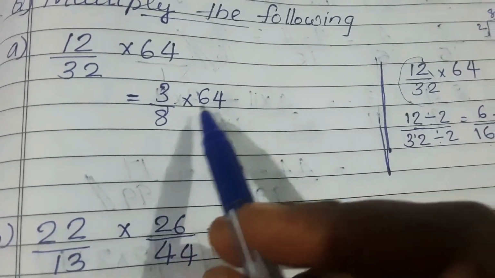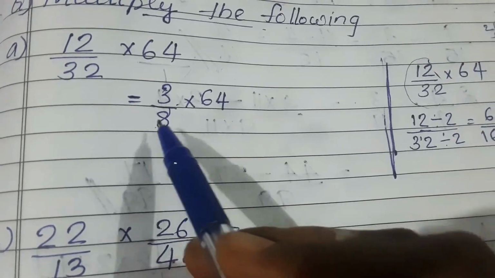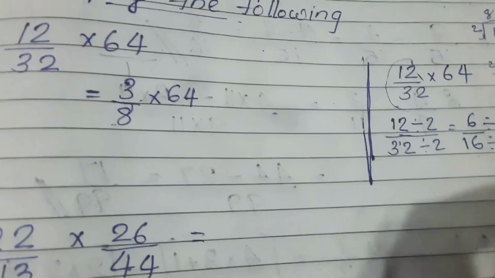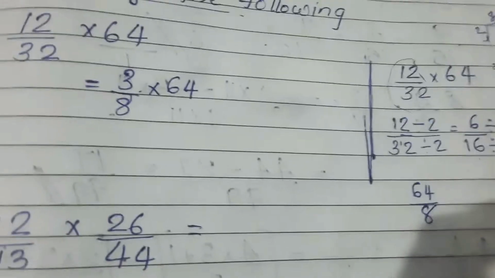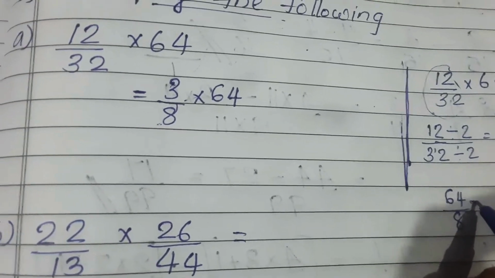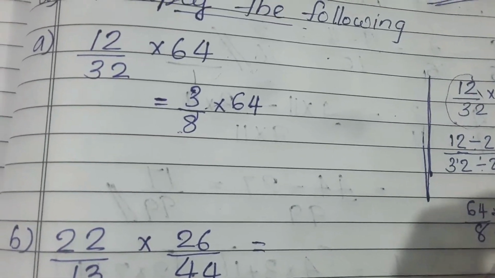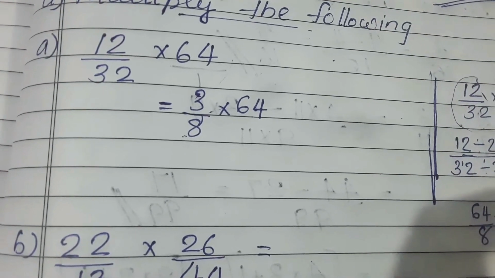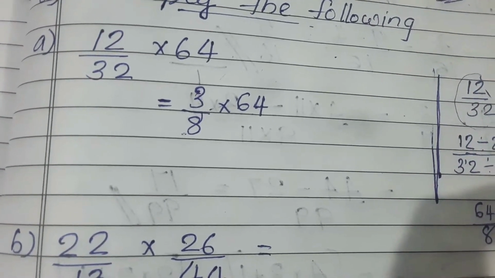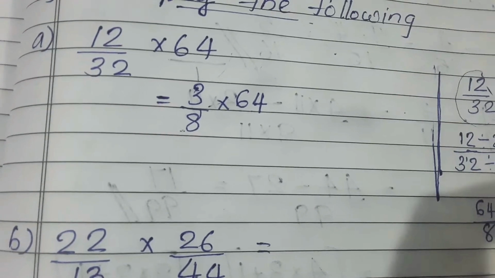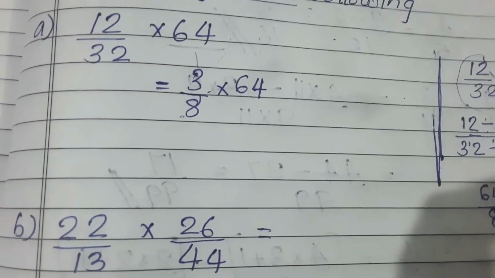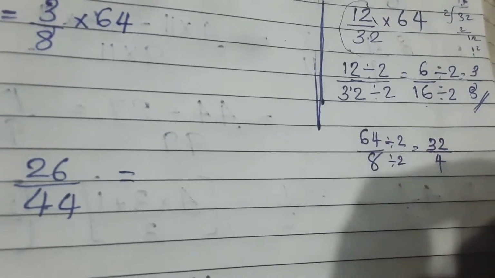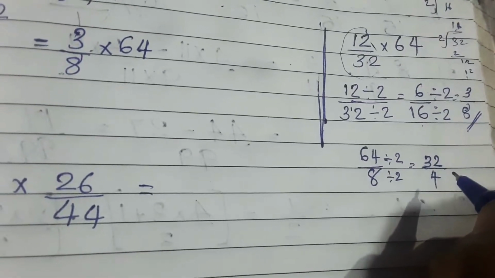Isn't it? So now let's take 64 and 8. These two also you can cancel. Okay, so first write 64 by 8. Then divide it by using the number 2. Okay. So 2 3s are 6, 2 2s are 4. It becomes 32. And 4 2s are 8. Isn't it, children? So you can write 4 here. 32 by 4.